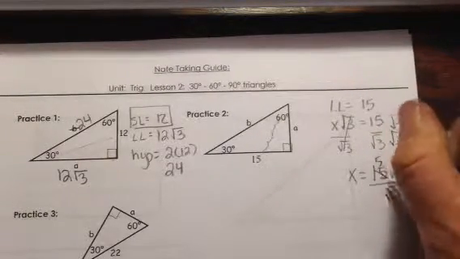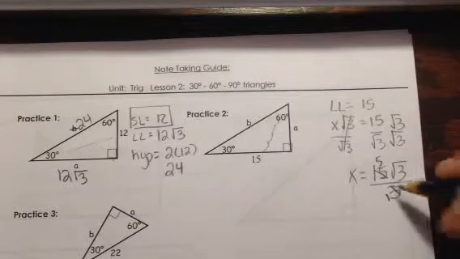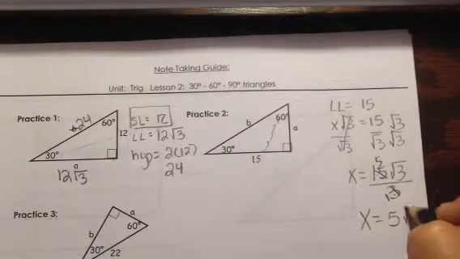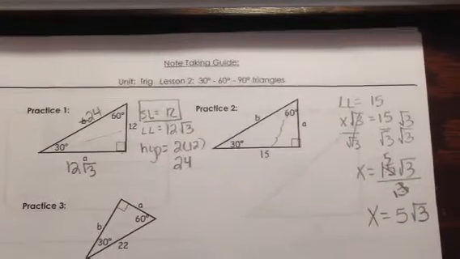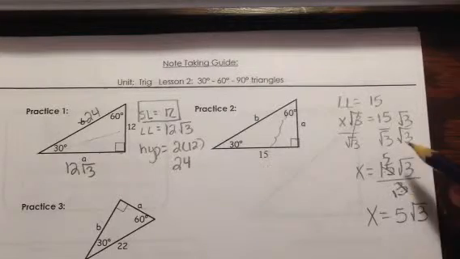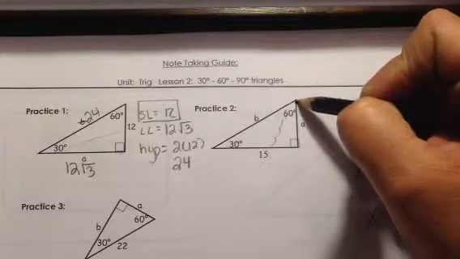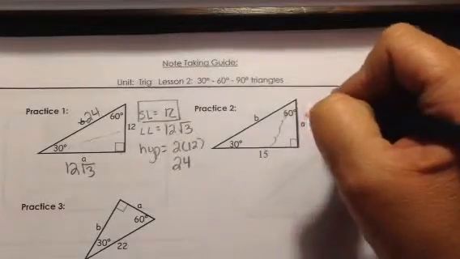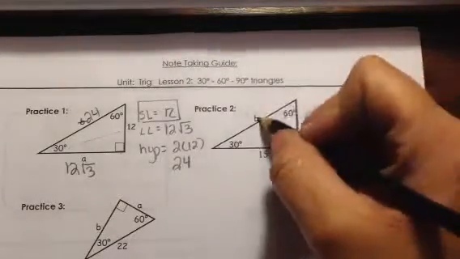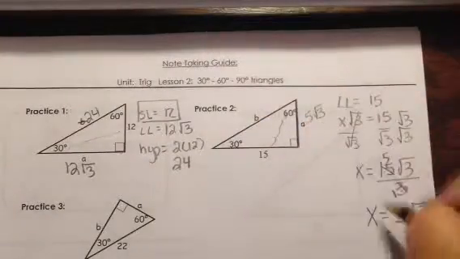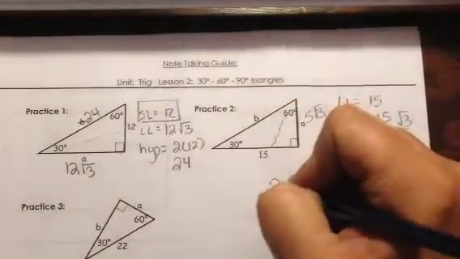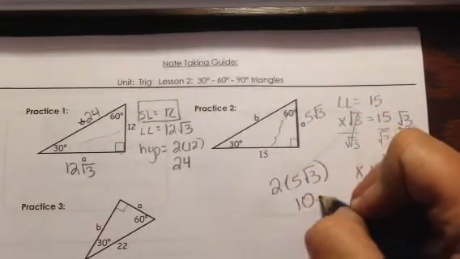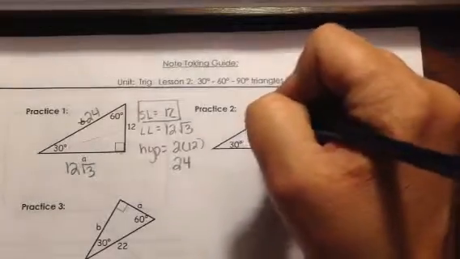Three goes into itself 1 and into 15 5 times, both outside numbers. So we get x equals 5 square root of 3. So the short side is x, and x is 5 square root of 3. The hypotenuse is 2 times x, so that's going to be 2 times 5 square root of 3, which is 10 square roots of 3.